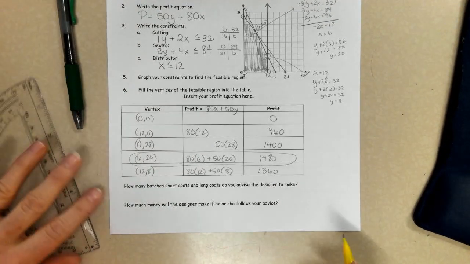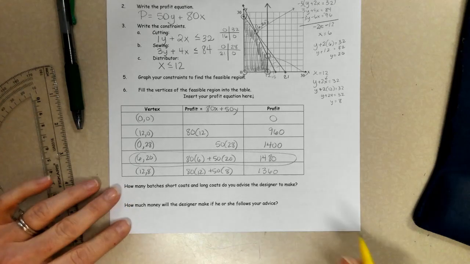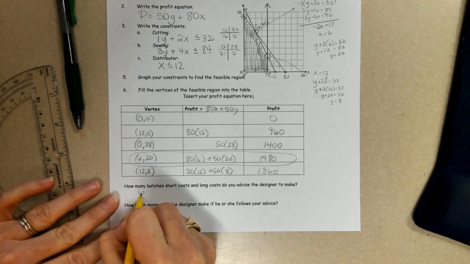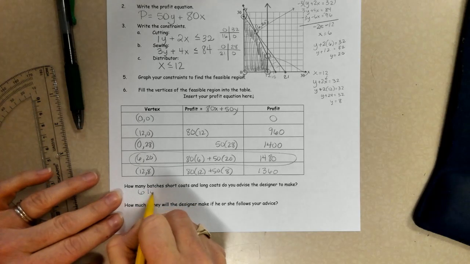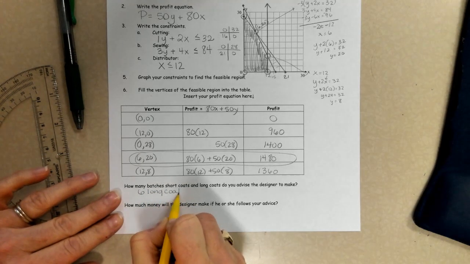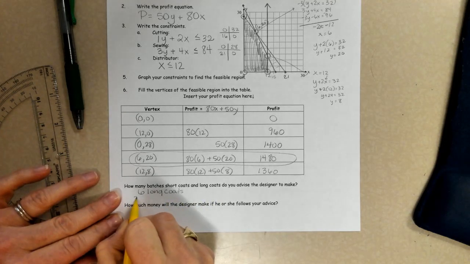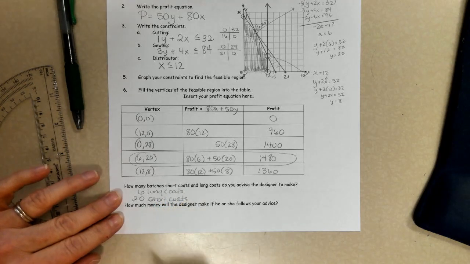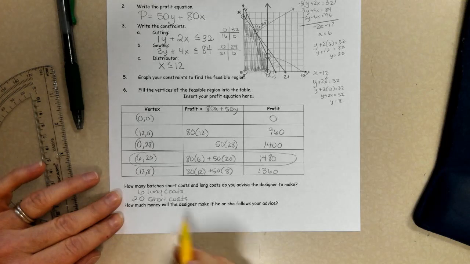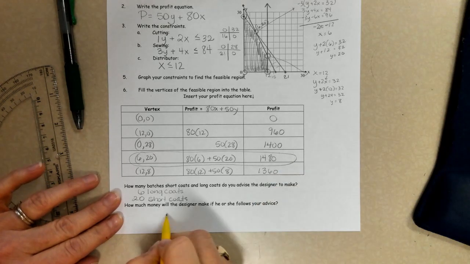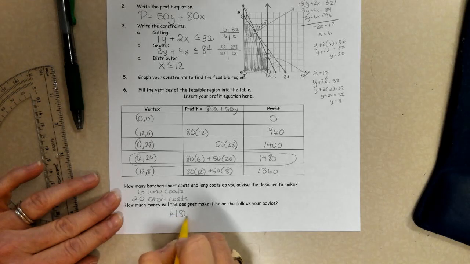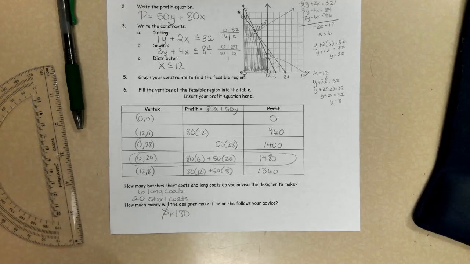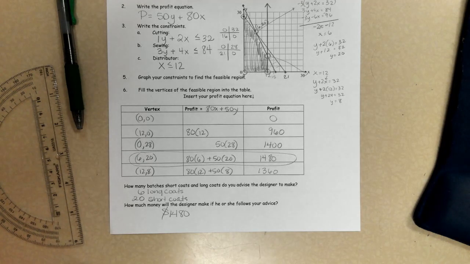How many batches of short coats and long coats do you advise the designer to make? I would advise 6 for X. X was long coats. Remember to look back at your wording. And 20 was short coats. How much money will the designer make if he or she follows your advice? The 1,480 units are dollars. Alright, so give these problems a try and check your answers with the answer guide, and good luck to you.